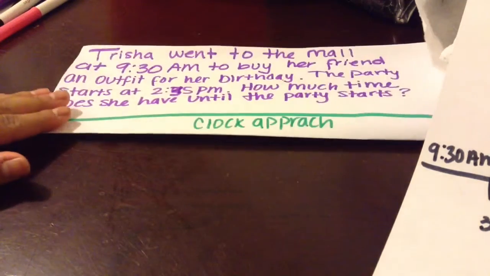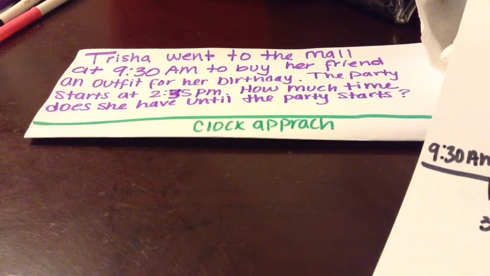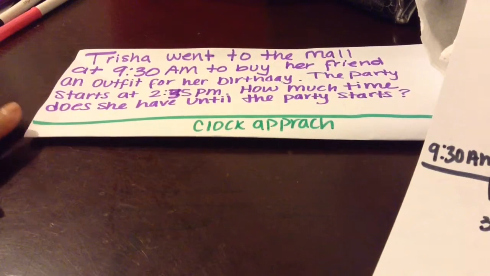Hello, first graders. Today we will be learning about word problems that will require us to solve for elapsed time. Let's go ahead and start reading our word problem.